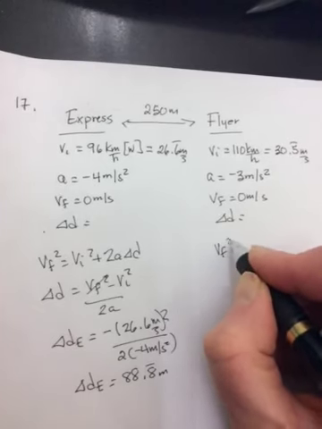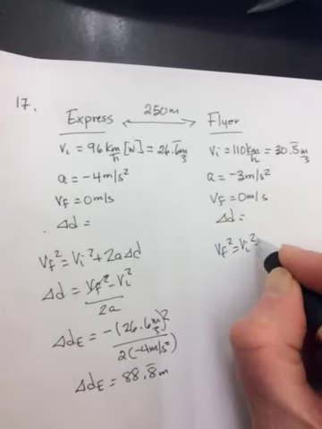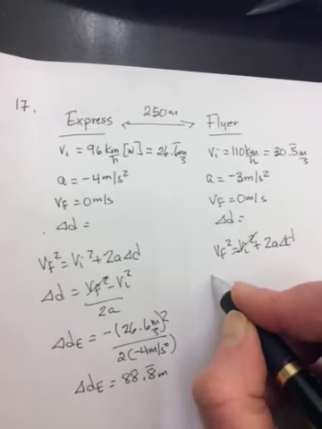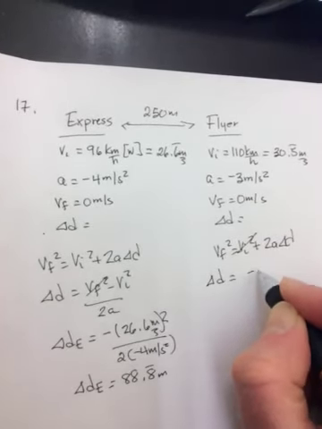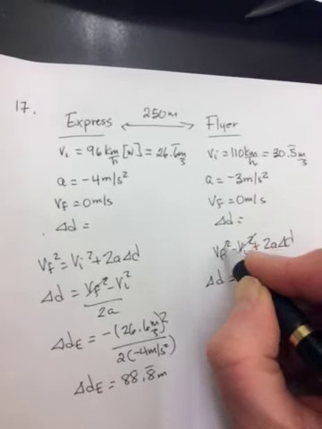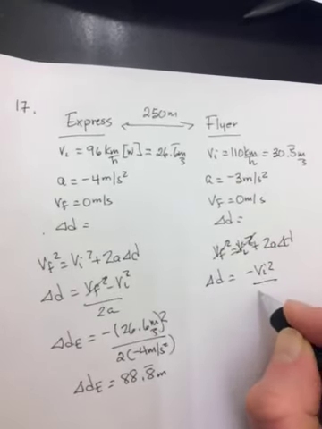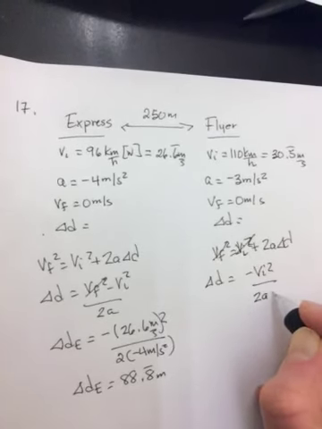Same equation for the flyer. The VF is 0, so delta D will be equal to, I canceled the wrong one, excuse me, the VF cancels, the VI stays, minus VI squared over 2A.